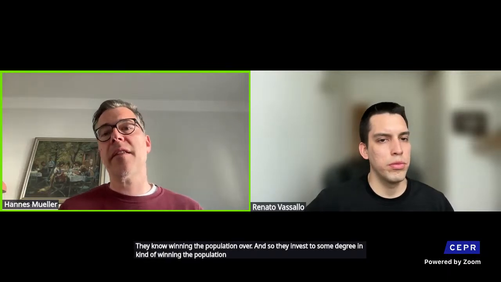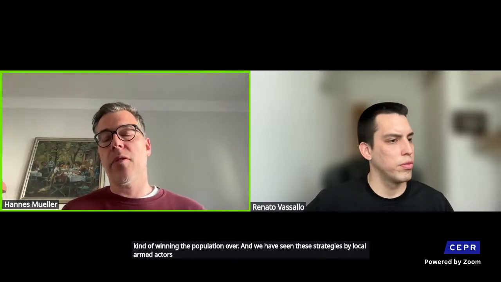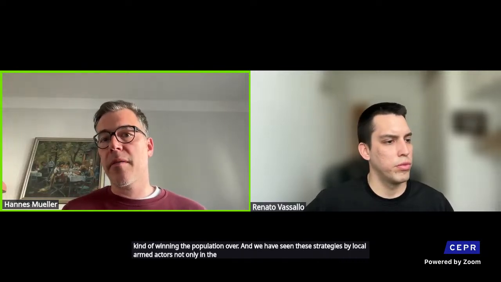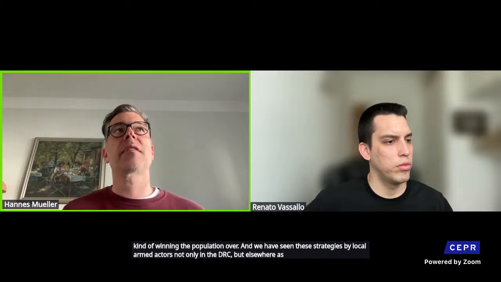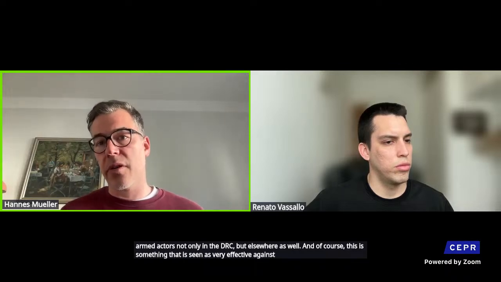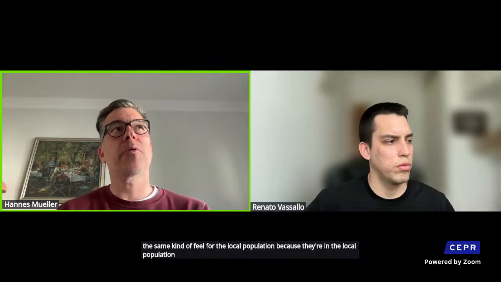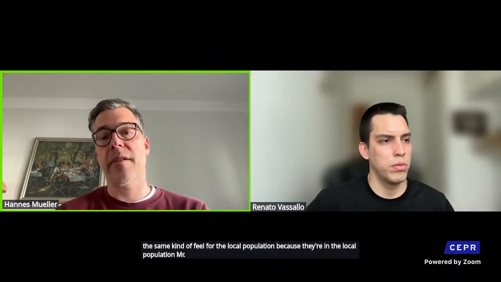And we have seen these strategies by local armed actors, not only in the DRC but elsewhere as well. And of course, this is seen as very effective against even militarily stronger state actors, right? If those state actors are not providing the same kind of deal for the local population, then the local population withdraws their support to the state.